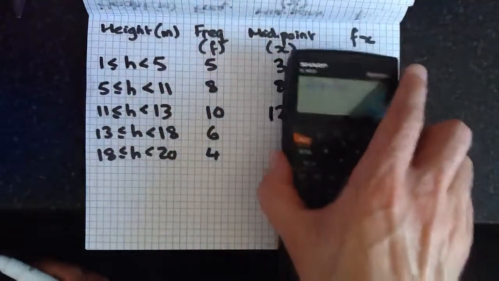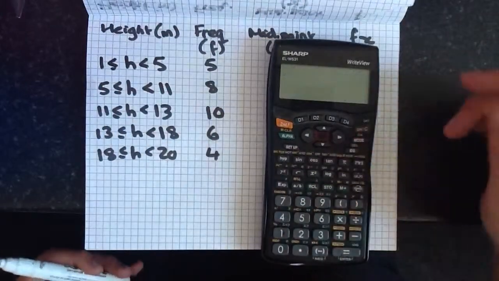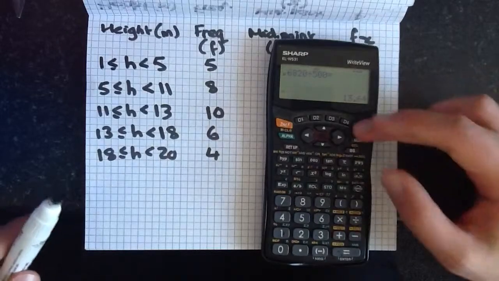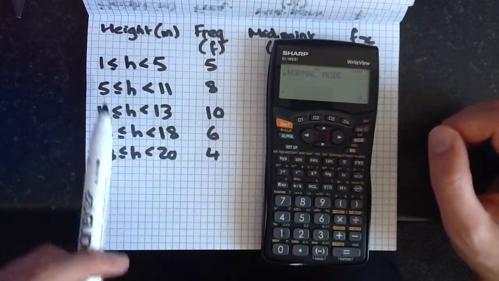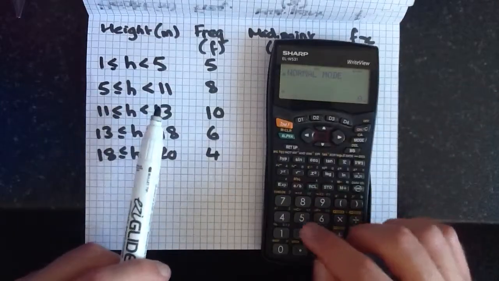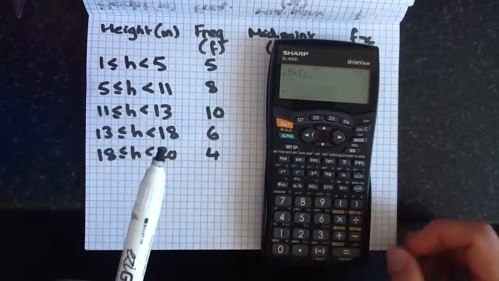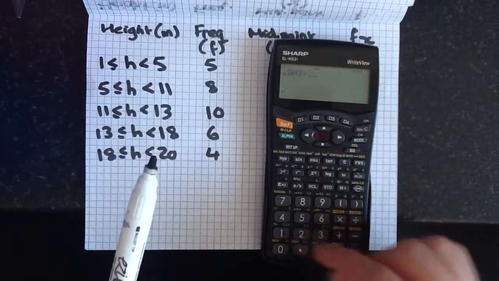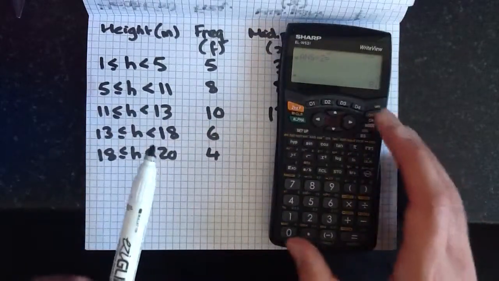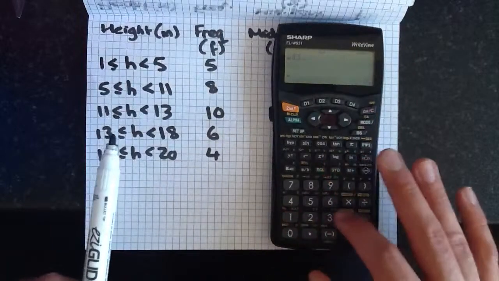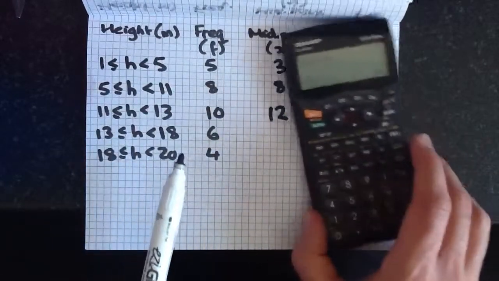If you want to know a quick way to find the midpoint, for example, if I take 5 and 11, I do 5 add 11, and then divide it by 2, and then my midpoint is 8. If I did 11 add 13, I get 24.